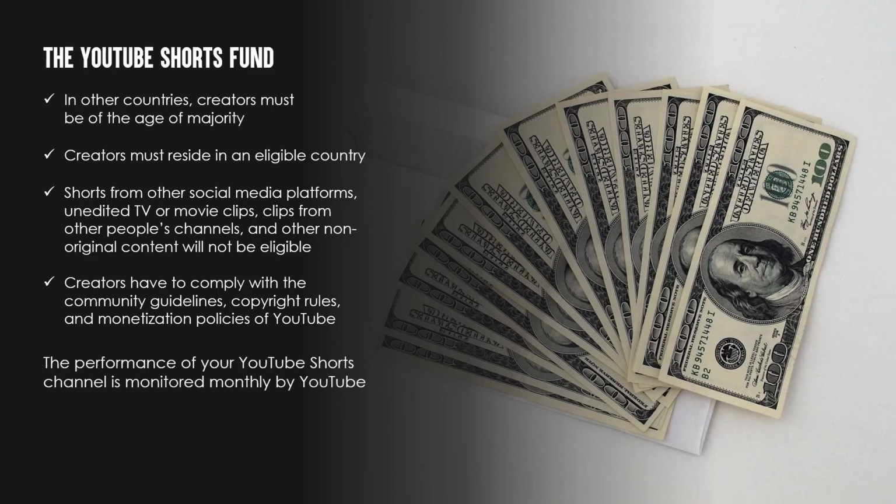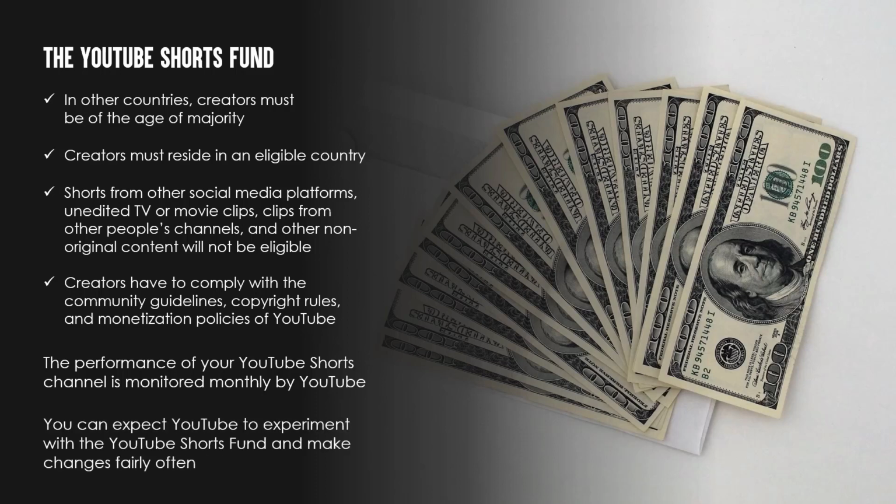The performance of your YouTube Shorts channel is monitored monthly by YouTube. And if you are eligible for a bonus from the YouTube Shorts Fund, they will notify you and tell you how to claim it. You will receive a notification and an email. You can expect YouTube to experiment with the YouTube Shorts Fund and make changes fairly often. As the company wants the YouTube Shorts platform to grow, they are likely to increase the limits of its bonus payments to encourage creators to do more. They are already making exceptions with payments exceeding $10,000 for top creators.